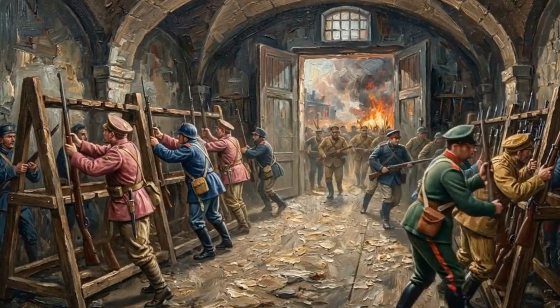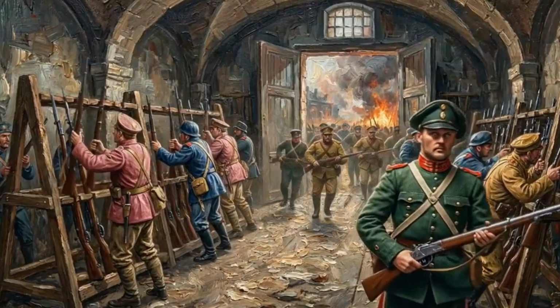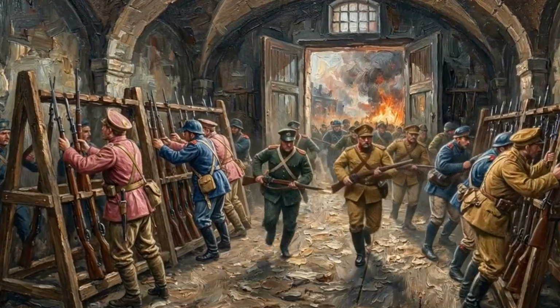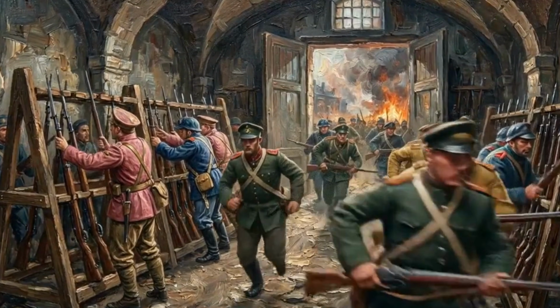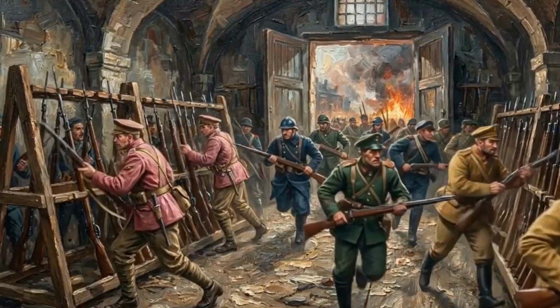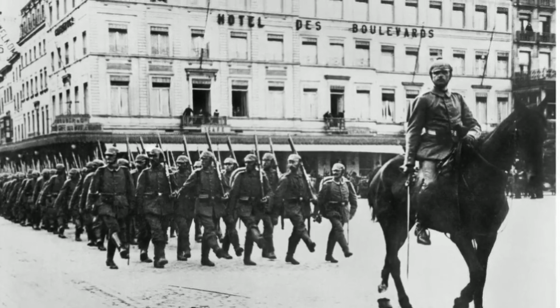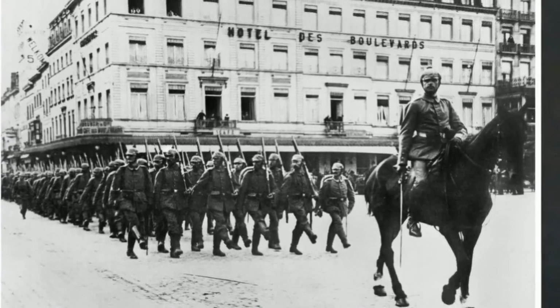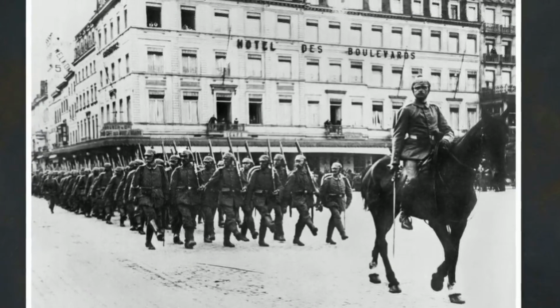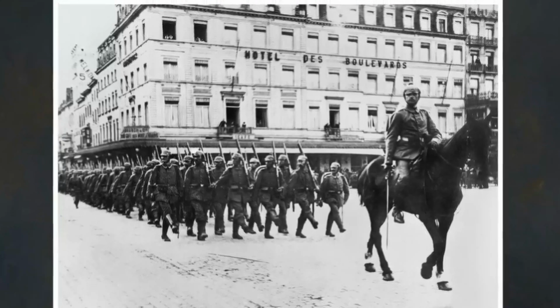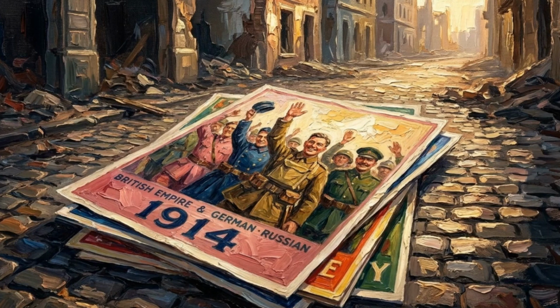Within days, the alliance tripwires snapped into place. Russia mobilized its army to defend Serbia. Germany responded by declaring war on Russia and France. When German troops invaded neutral Belgium to reach the French border, Britain declared war on Germany. Within weeks, the world's largest empires marched their citizens into battle. The leadership in almost every capital shared a fatal, arrogant assumption. They all believed the fighting would be over in a matter of months.